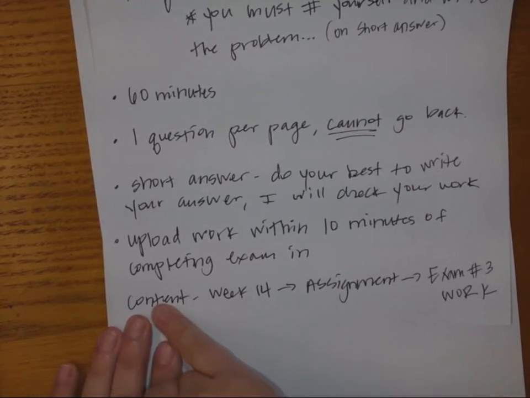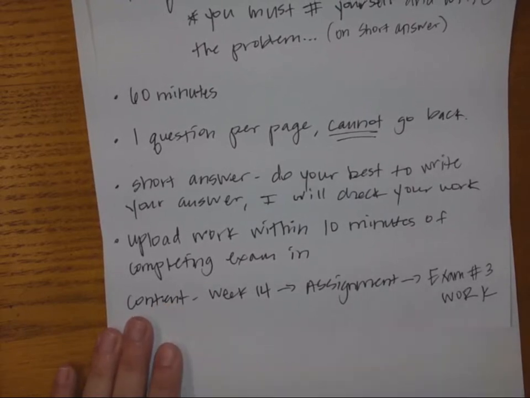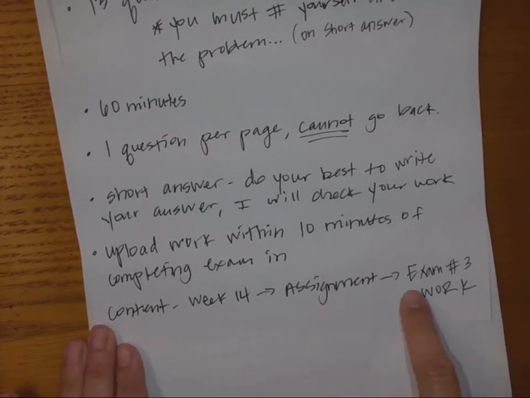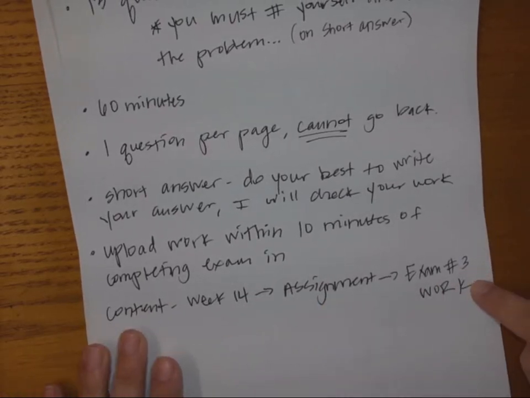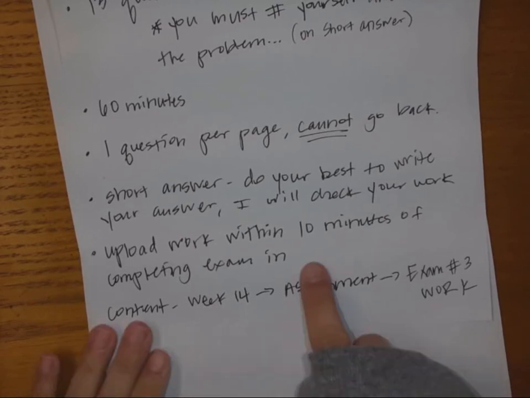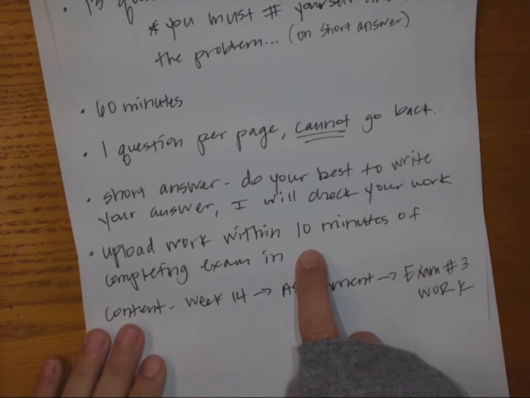The way you're going to upload your work is like a homework assignment, the way you normally upload your homework. Go to content, week 14, it'll be under assignment, and it'll be called exam number 3 work. There'll be a place for you to submit your work there. And it has to be within 10 minutes of completing your exam.